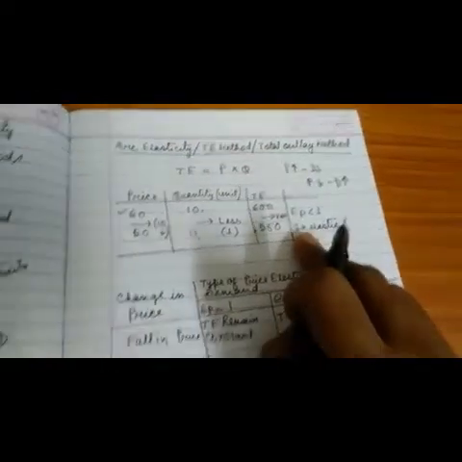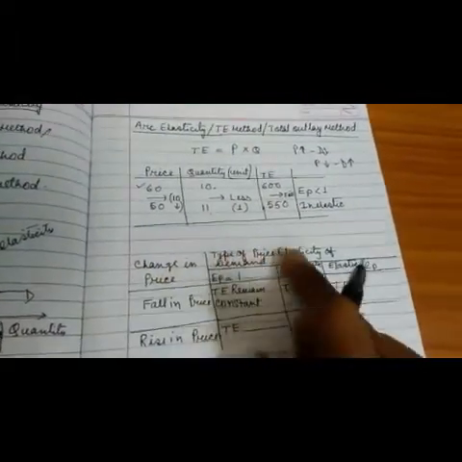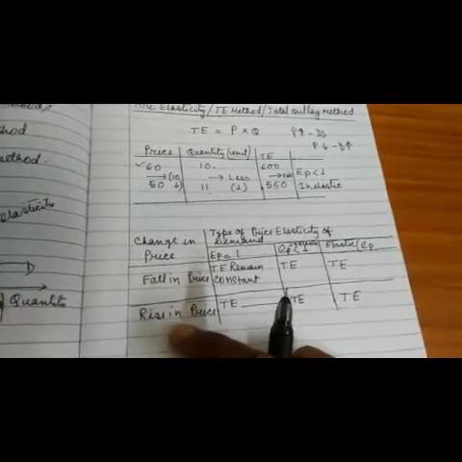So let's follow a table showing change in price. Let's see what types of elasticity it follows. Now, a change in price will be either a fall in price or a rise in price.